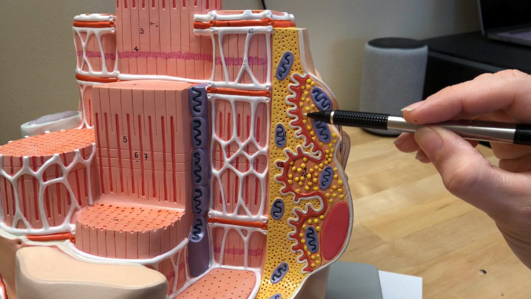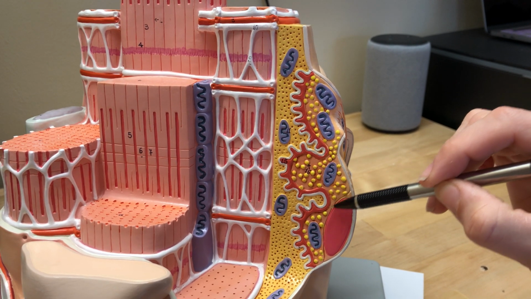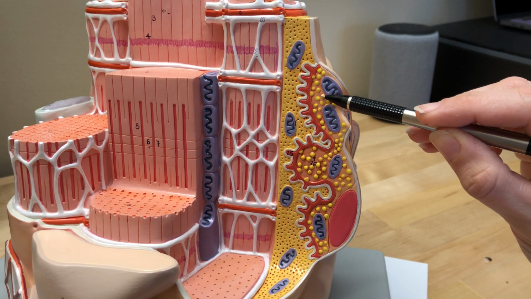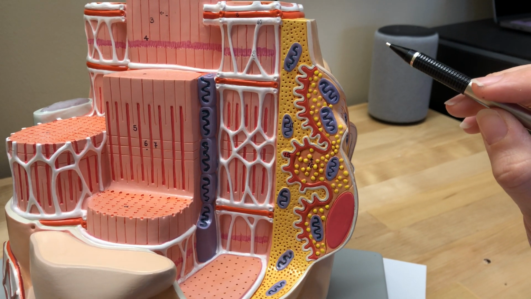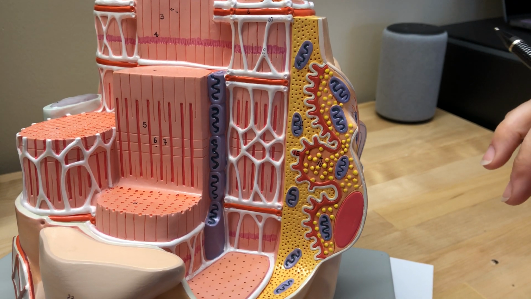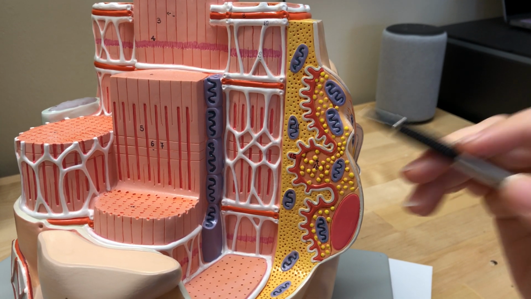Now, I know that this is the axon terminal of the motor neuron because of the presence of these synaptic vesicles. These little yellow dots represent vesicles, called synaptic vesicles, filled with the neurotransmitter acetylcholine.